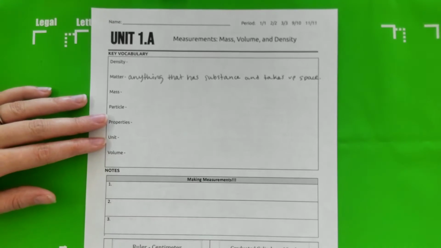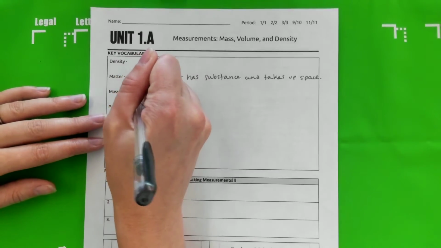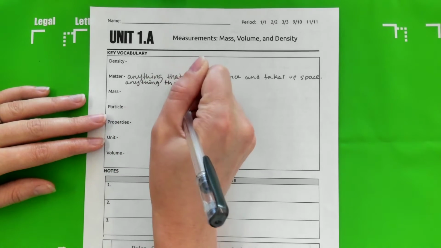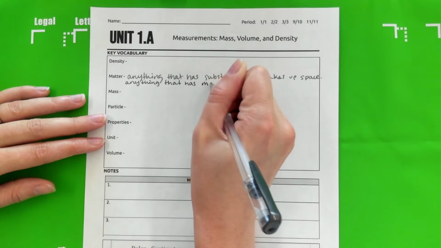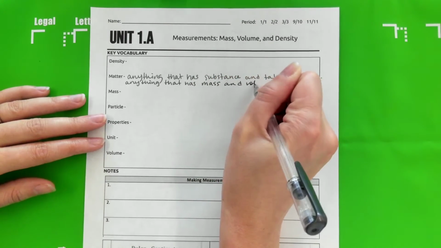Let's get this back in focus. There's a more scientific way of phrasing this, which is anything that has mass and has volume. Right?